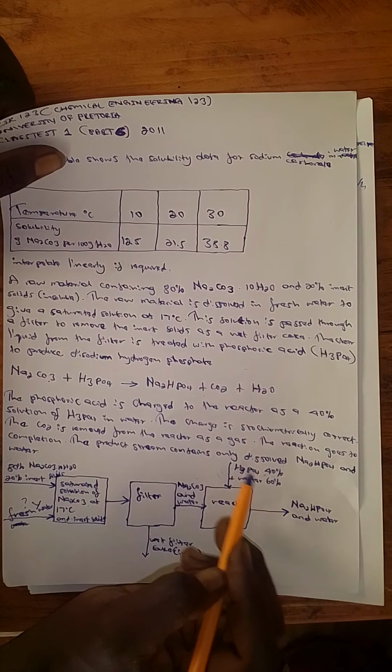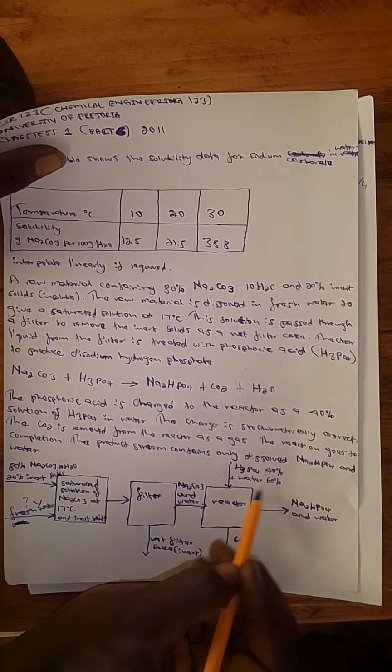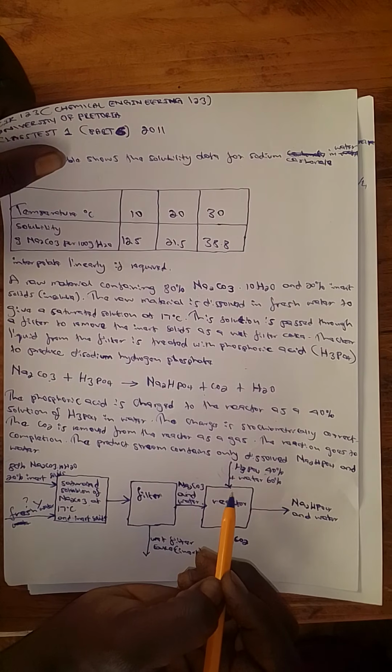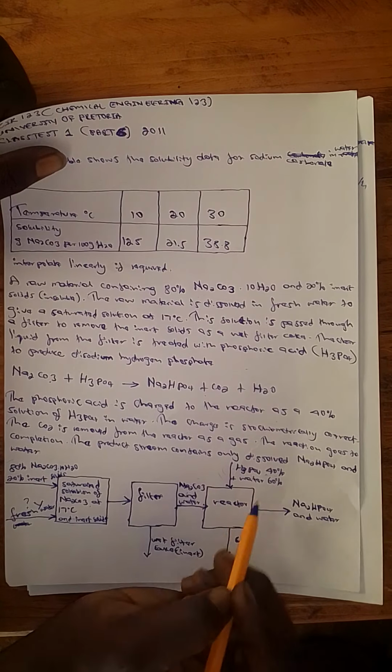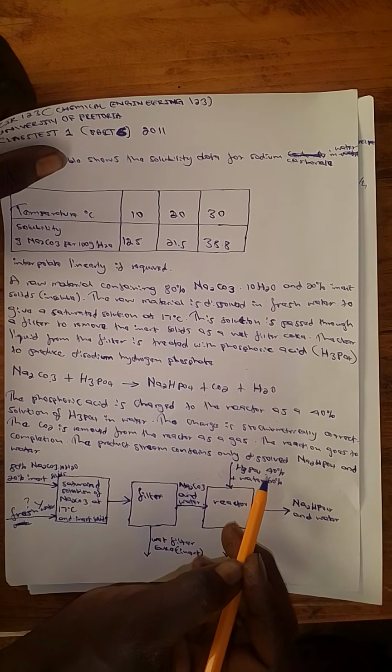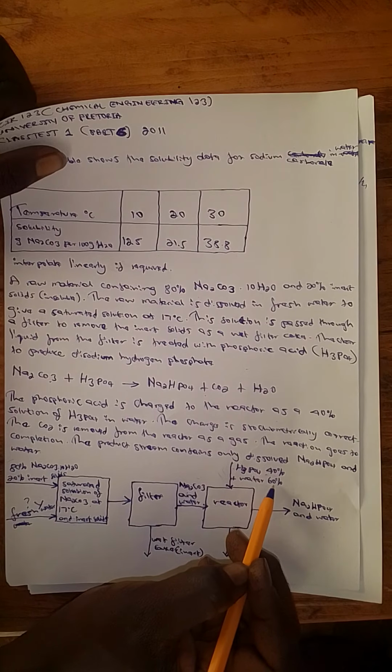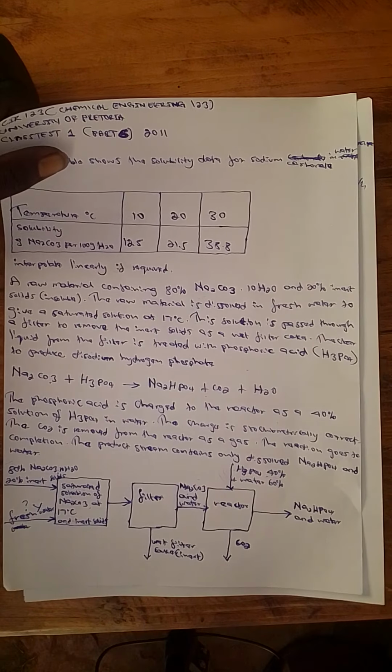Already we calculated in B that the flow rate of the stream, the H3PO4 in water, is actually 36.6 kilograms per hour total. So if we have that total, 60% of it is water. So it's actually straightforward to calculate the amount of water there, and we'll do that.